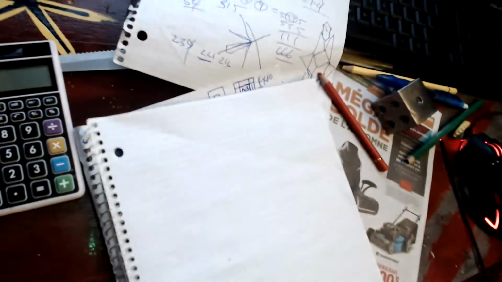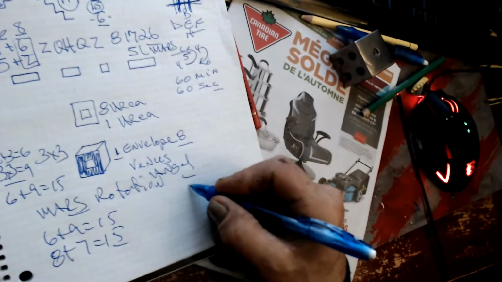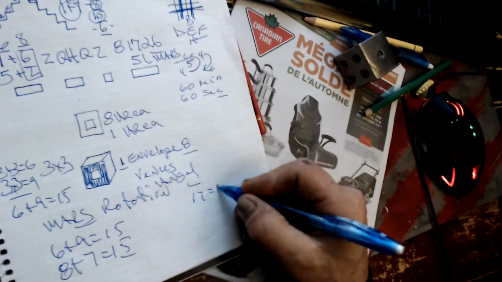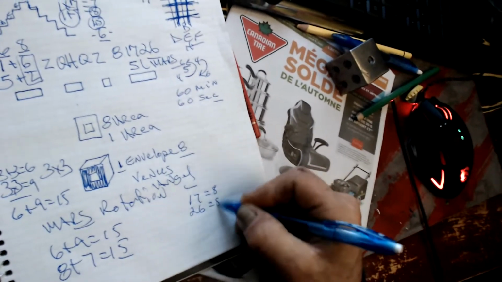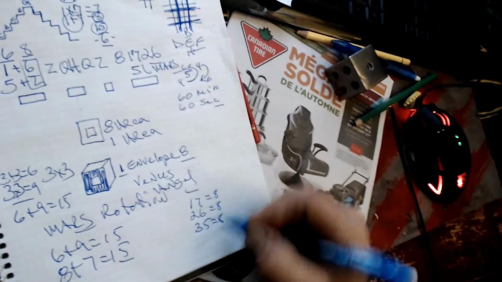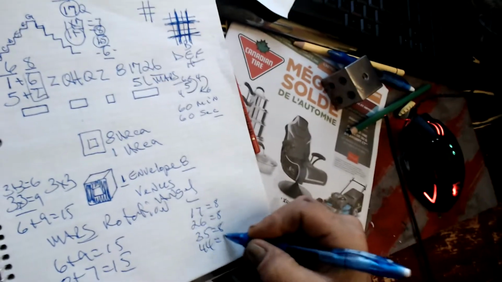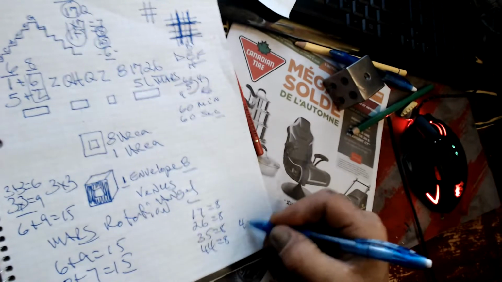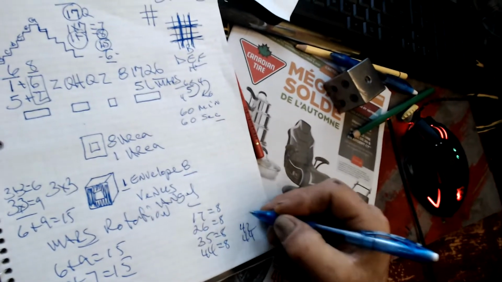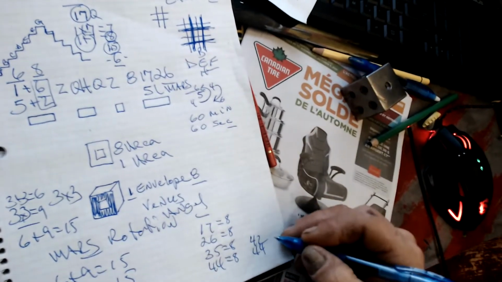88, Pegasus, 88. So I just wanted to finish. Hold on. We were talking about Mars in rotation, right? We talked about 17 equals 8, and 26 equals 8, and 35 equals 8, and 44 equals 8. Both of these, sorry.